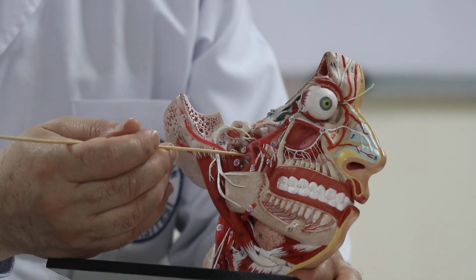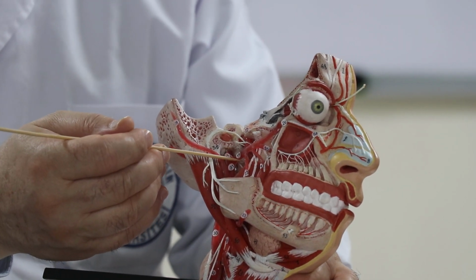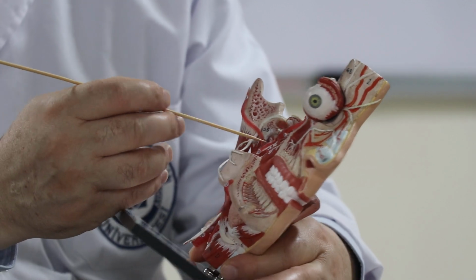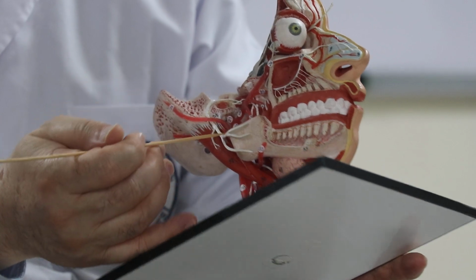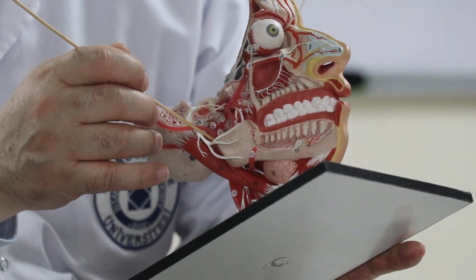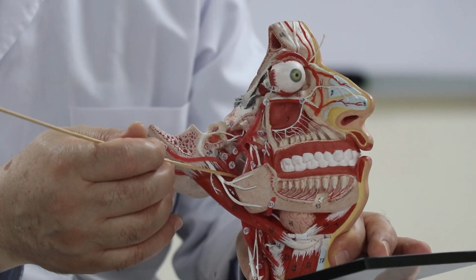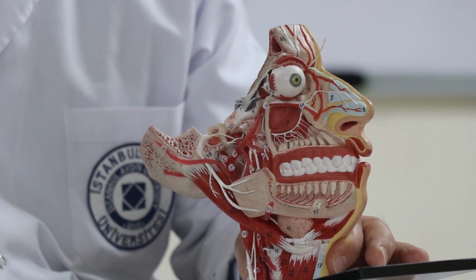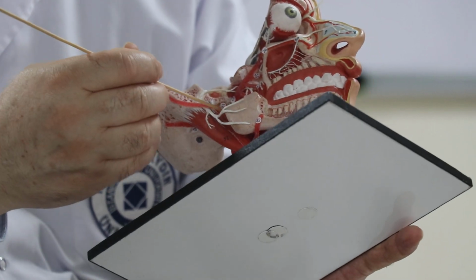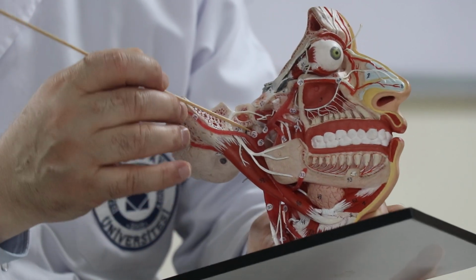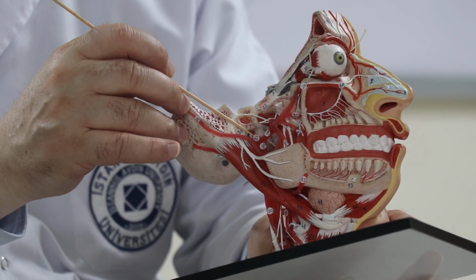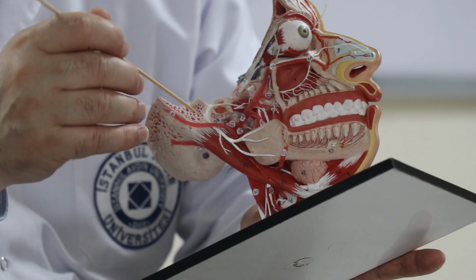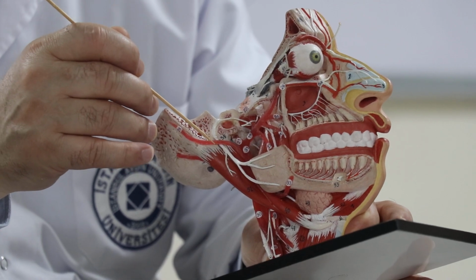So the other content is the maxillary artery. Let's look at the maxillary artery. So these two, as you can see, are the terminal branches of the external carotid. External is superficial temporal and maxillary. So this is superficial temporal here, and you can see it in your own model. The other is the maxillary here. This is a branch of external carotid.